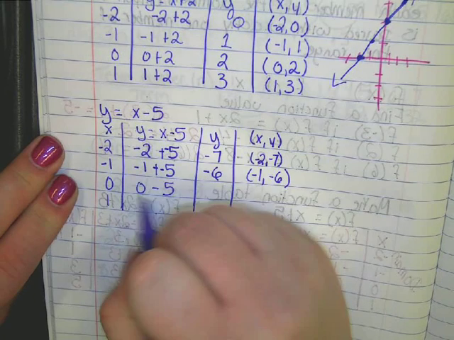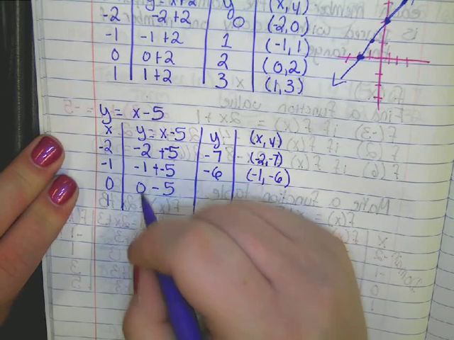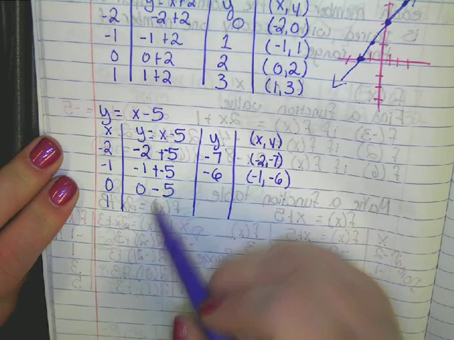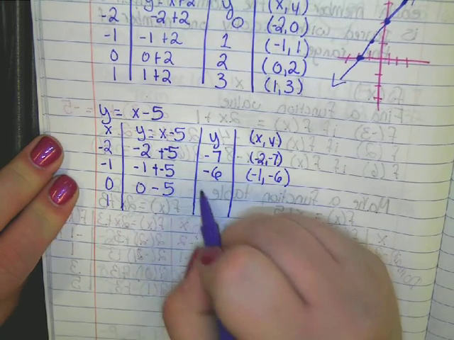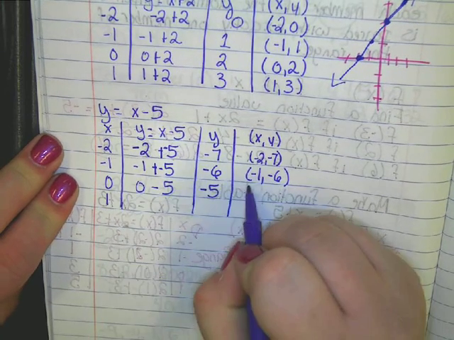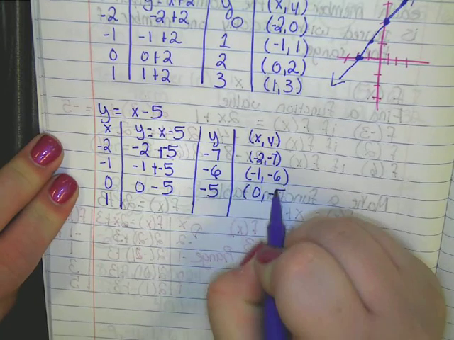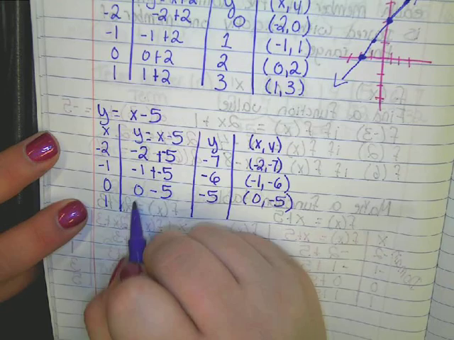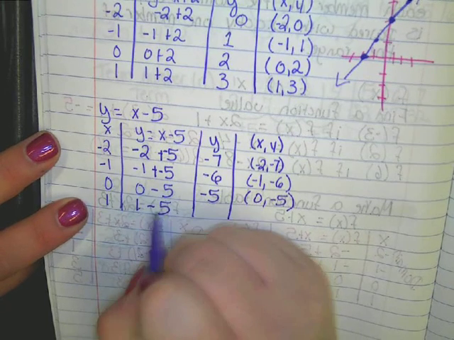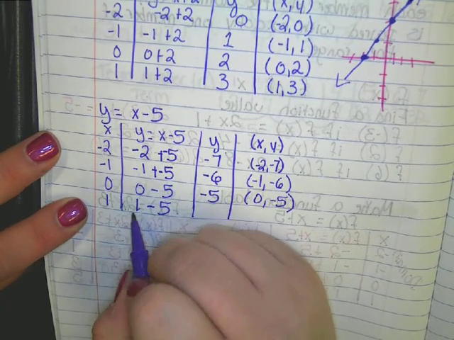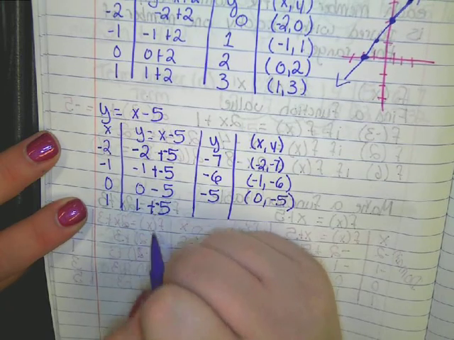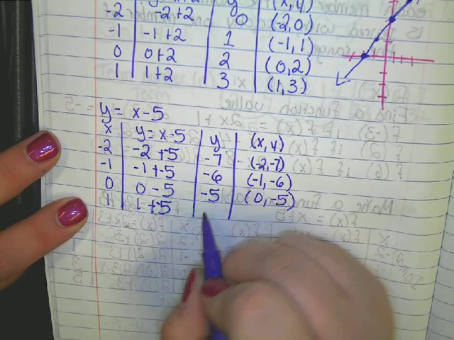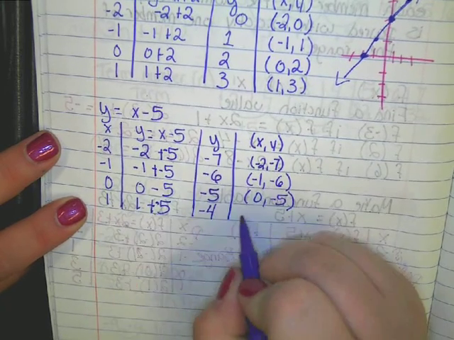If I want, I can do keep, flip, change, but I can also see I'm starting with 0 and I'm going down 5. So it would give me a negative 5. So 0, negative 5. And the next one, 1 minus 5. If I want to, I can keep, flip, change. Different signs, subtract. This would be a negative 4. So I have 1, negative 4.